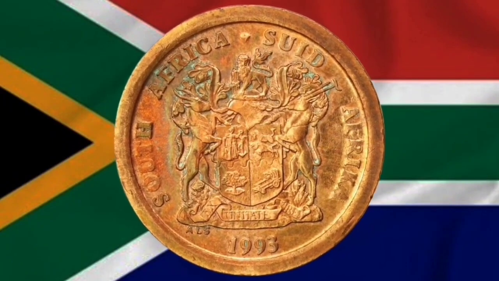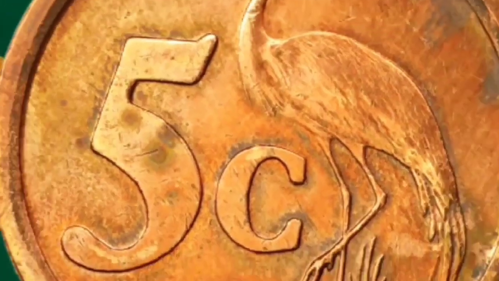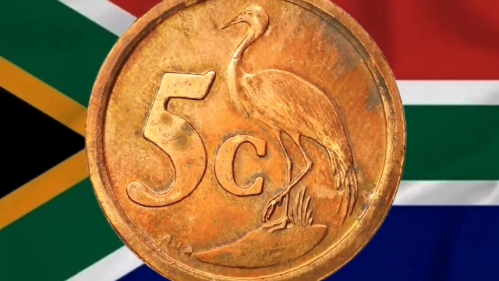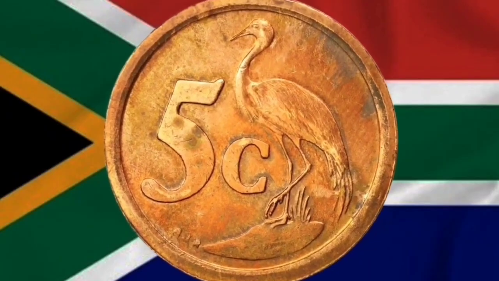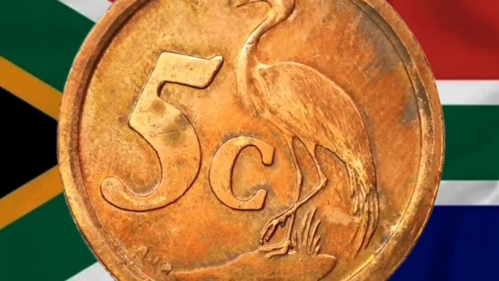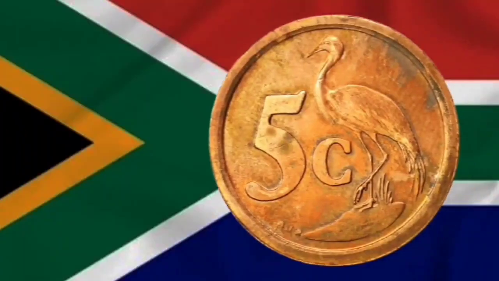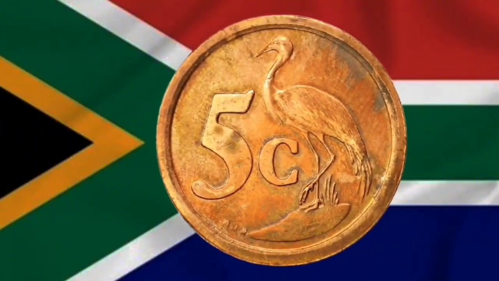Preserve your coin's condition. Avoid cleaning it with chemicals or scrubbing. Instead, handle it with gloves or by its edges and store it in a soft, airtight holder to avoid scratches and exposure to moisture. This coin, 1993 South Africa 5-cent coin history.